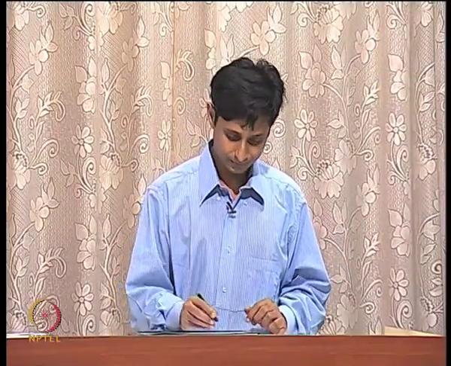Actually, it is not even that, it's like this: at a depth d, the current is 1 by e times the current at the surface. 1 by e is about 1/3. So, at a depth d from the surface, the current that is going is 1/3 the current that is at the surface.